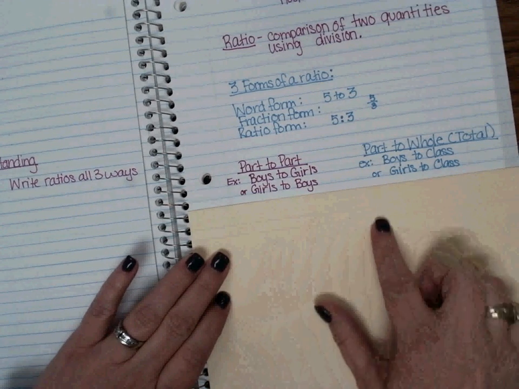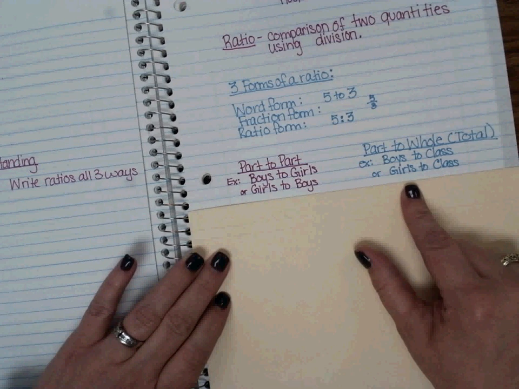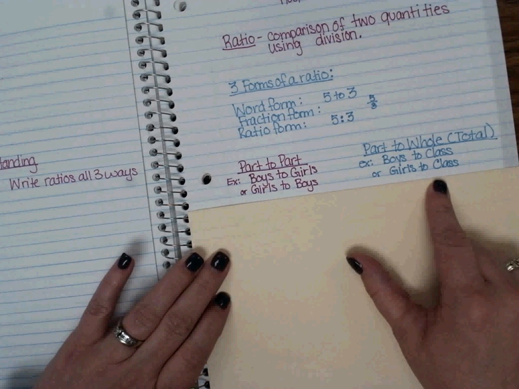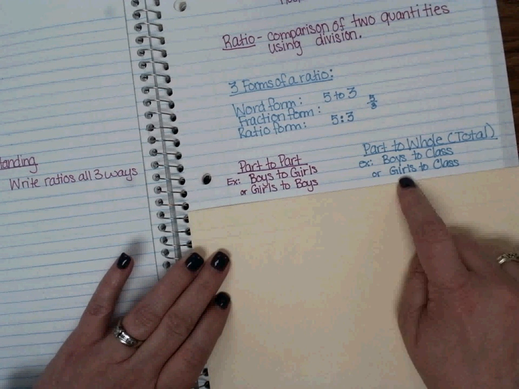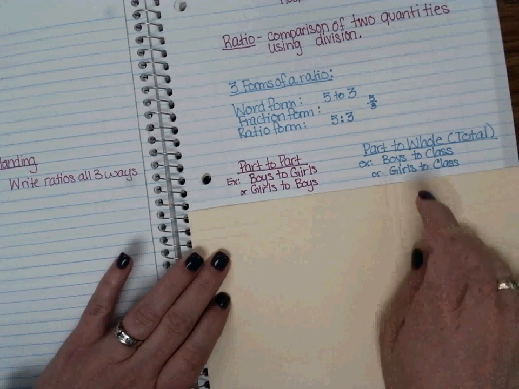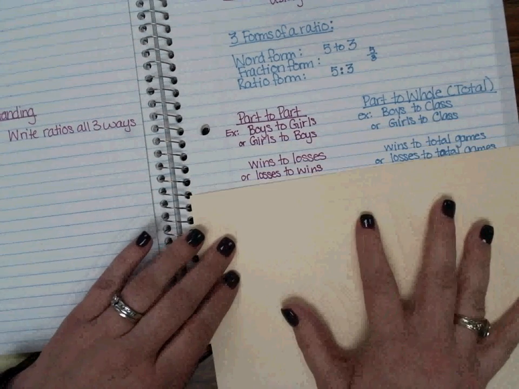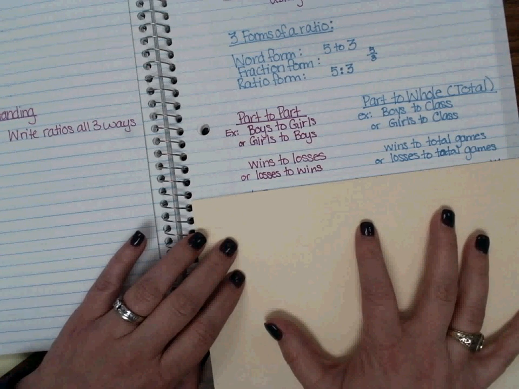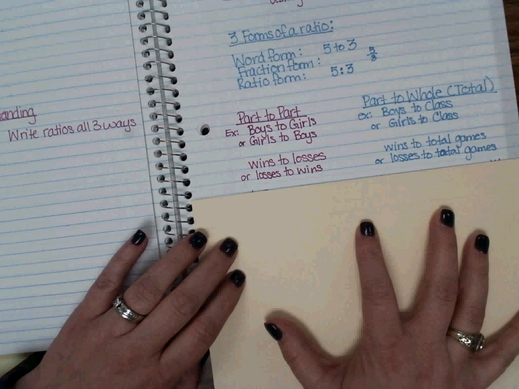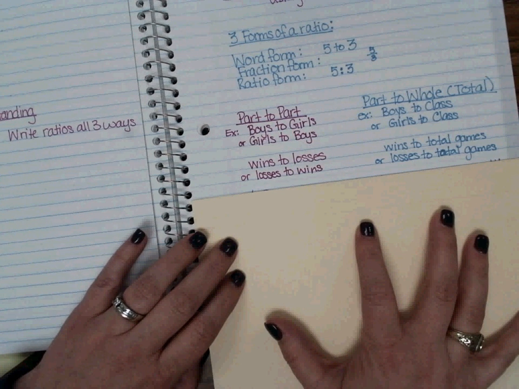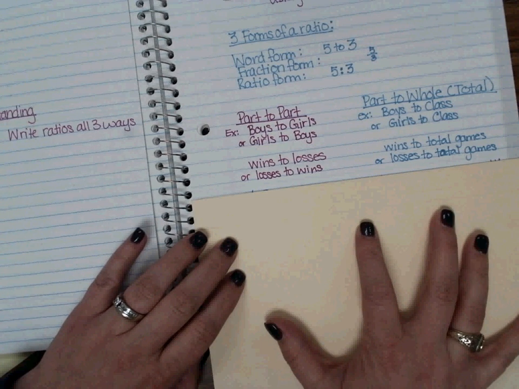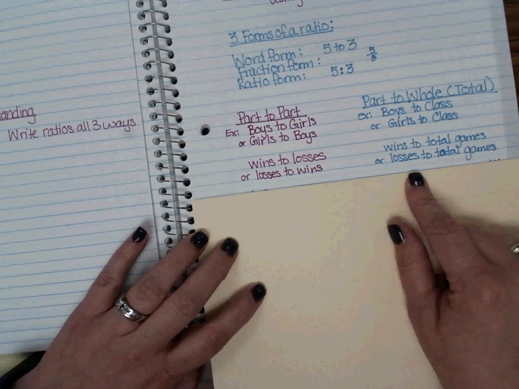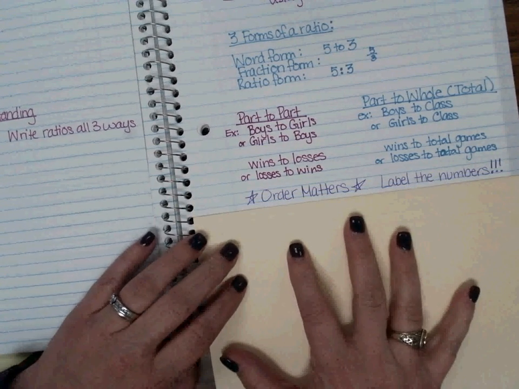When we go part to whole, we see examples like boys to the whole class, girls to the whole class. So we make sure that we find the total when we're doing that. And again, we want to make sure that we're including just the girls or just the boys. Okay, so let's look at another type of example that we see. We often see, when we talk about sports, wins to losses. So we see the ratio of wins to losses, or losses to wins. Another way using part to whole is wins to total, or losses to the total number of games. Again, order matters, so we want to make sure that we label our numbers.